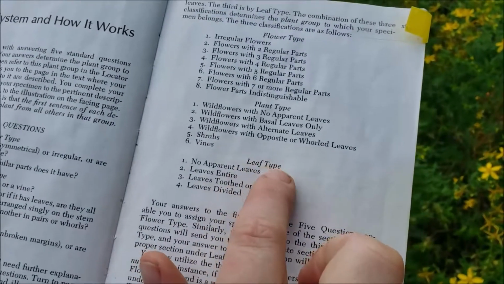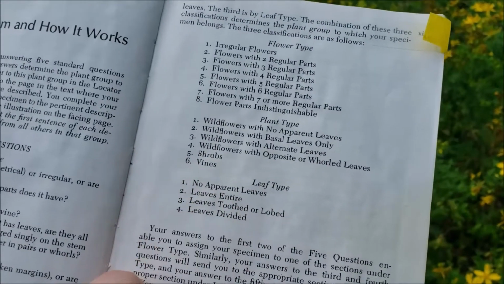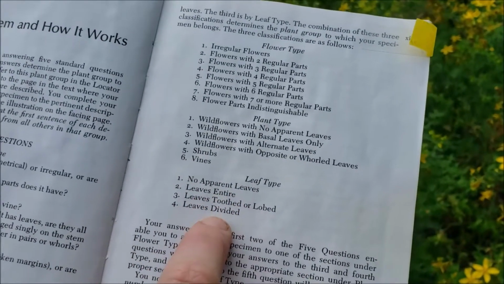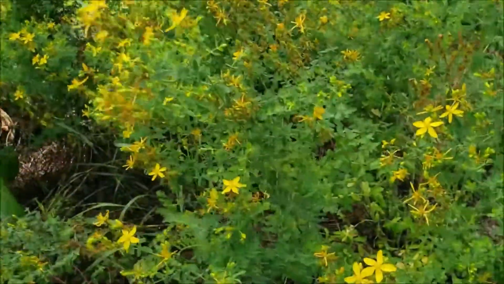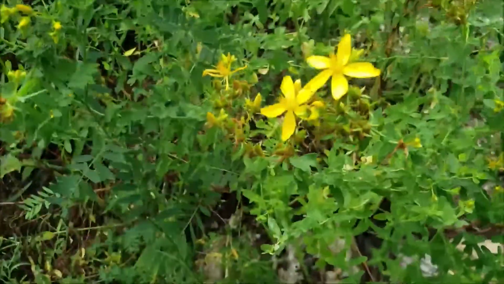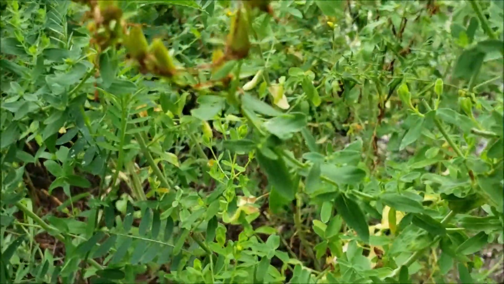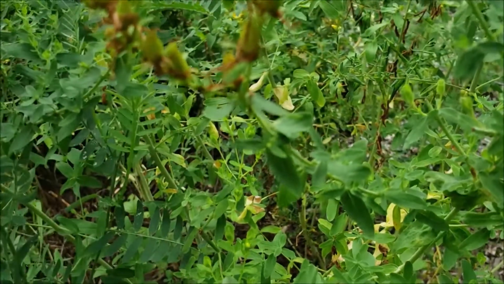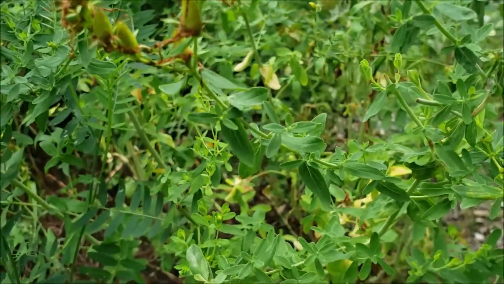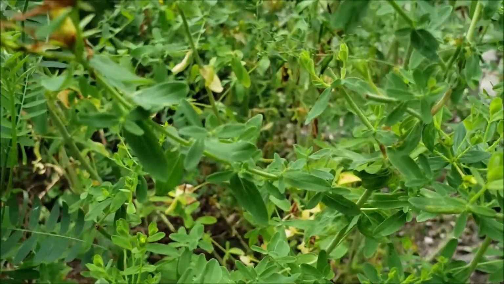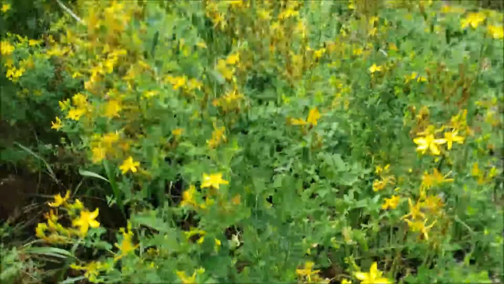Next, we're going to look at the leaf type. Well, there's definitely leaves, so we know it's not number 1. So are the leaves entire, toothed or lobed, or divided? Let's take another look at those leaves. One of the reasons I picked St. John's wort is that this is a really easy one to figure out. If we look at the leaves, there's no teeth, there's no margins, they're not lobed, they're smooth along the outside and entire. So back to our key.